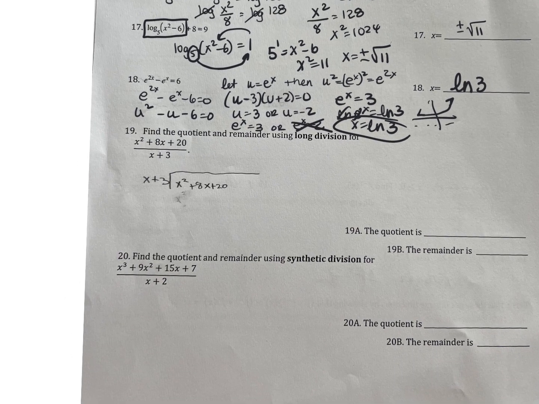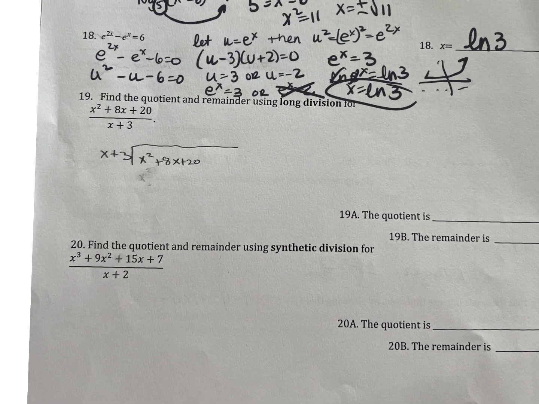All right, find the quotient and remainder using long division. All right, so we're going to set it up here nicely. x goes into x squared exactly x times. And take x squared plus 3x, multiplying it in. Change the signs and add. That gives me, I'm sorry, change the signs. Gives me 5x plus 20.